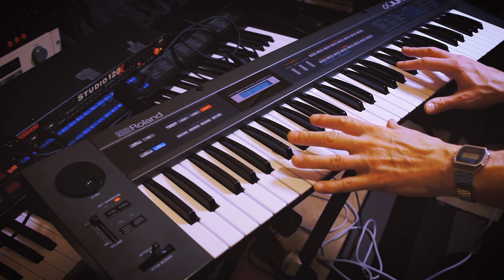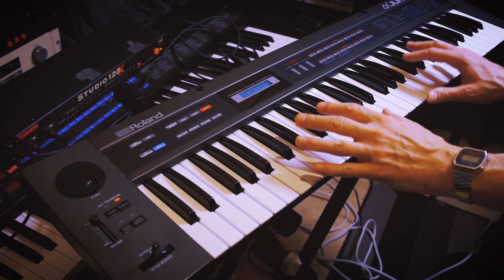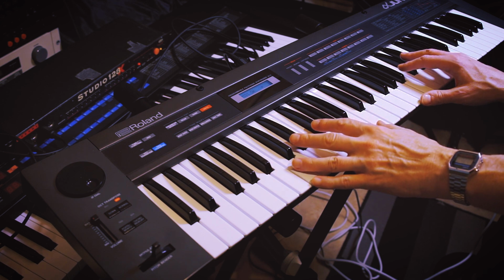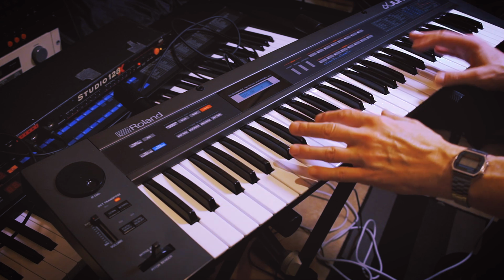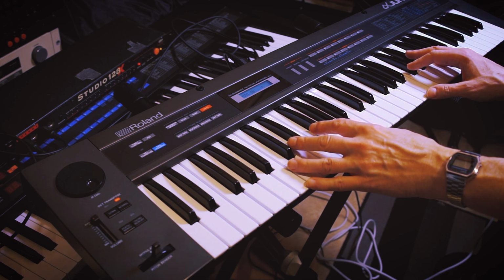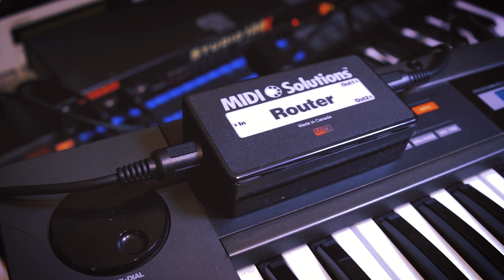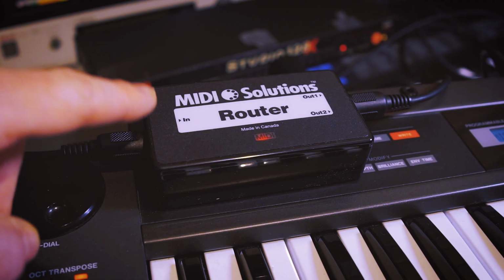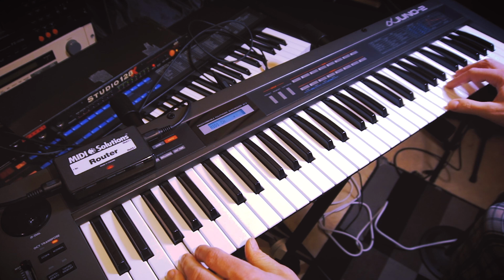The Roland Alpha Juno 2, one of my favorite synths. But for reasons I will not go into here, I also want to use this as a master keyboard with split MIDI zones. And to help me do that, I'm going to use the MIDI Solutions router. Now this box can do a lot of things, but for now let's just use it to create some MIDI zones using the MIDI in and the two MIDI outs.